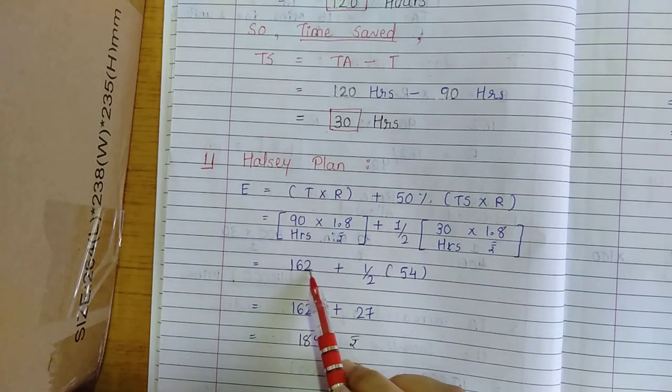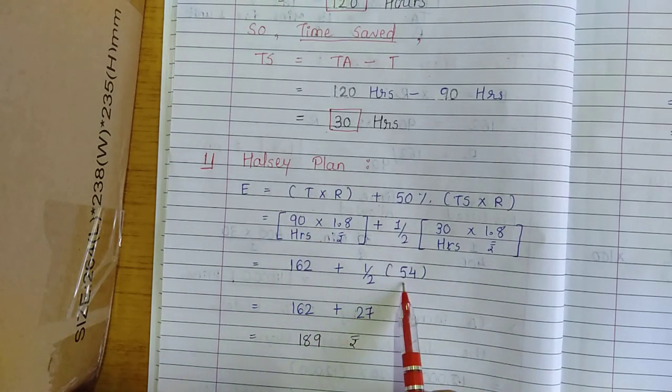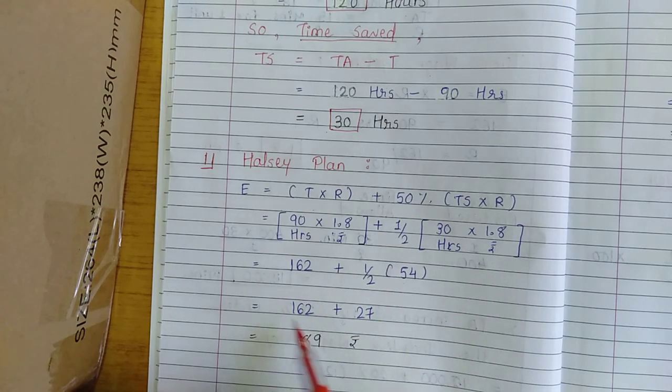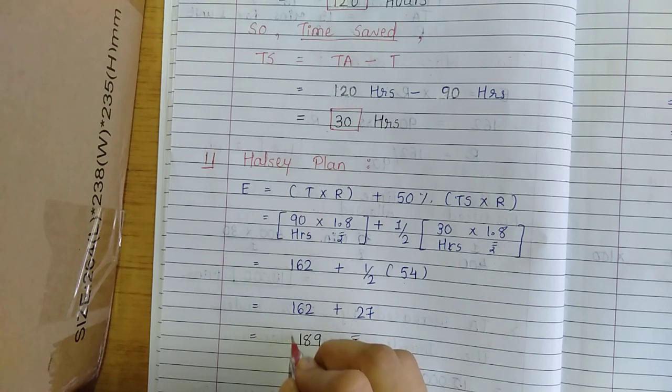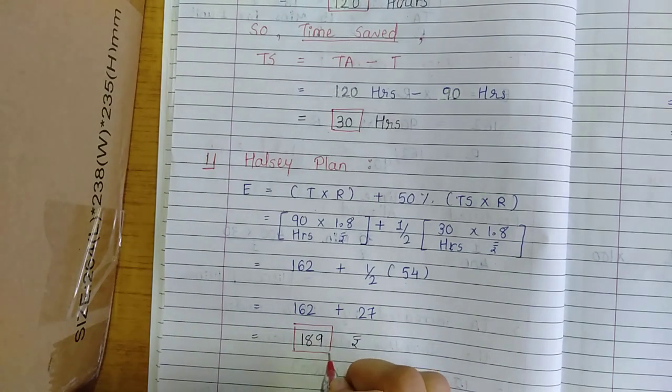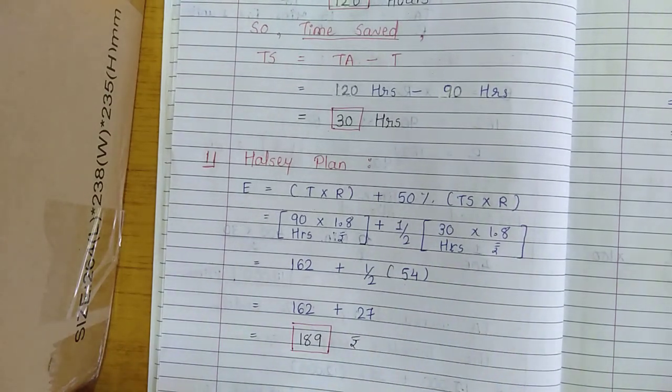So it will come 162 plus 1/2 of 54. So next step, 162 plus 27. So wages as per the Halsey plan will be 189 rupees.